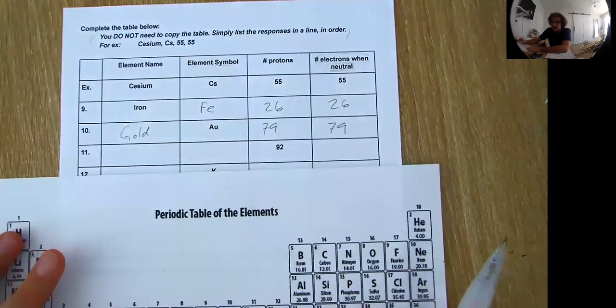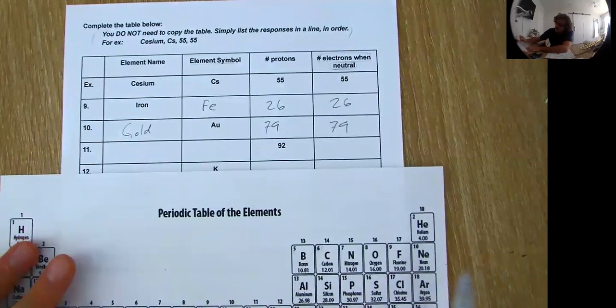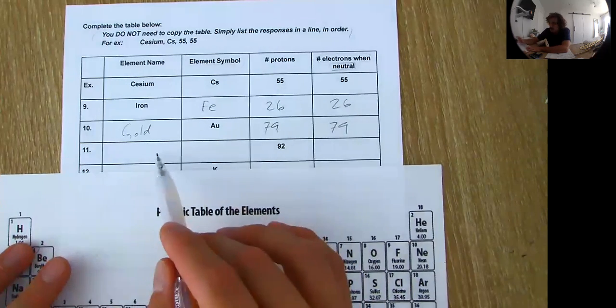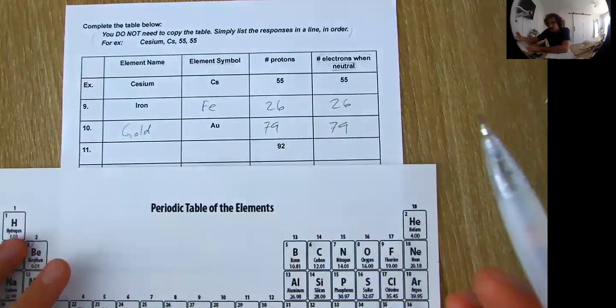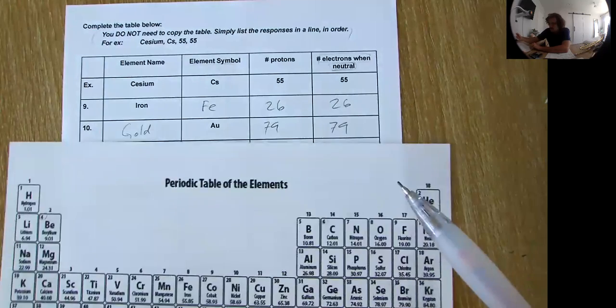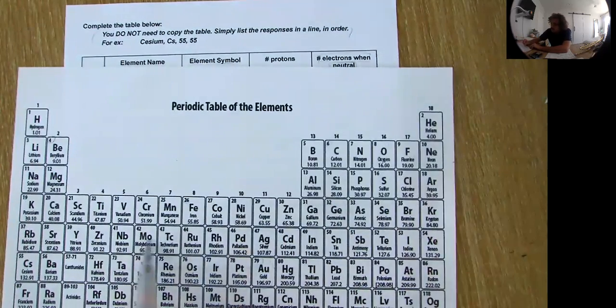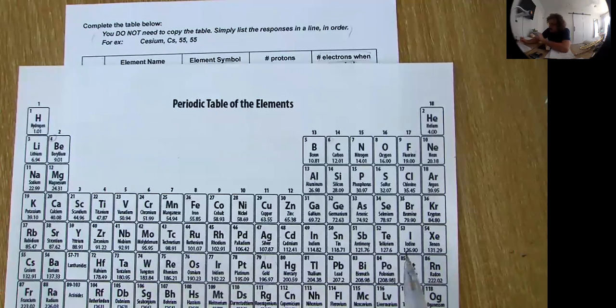Uh-oh, let's take a look at this next example. It says there's 92 protons, but it doesn't give me the symbol or the name. What am I gonna do? I'm gonna have to look at the periodic table. Find number 92. Where is it? Oh, it's in numerical order, so it goes like this. Nope, that's 44. Oh, nope, that's 52. Where is it? 92. I found it. There it is, way over.